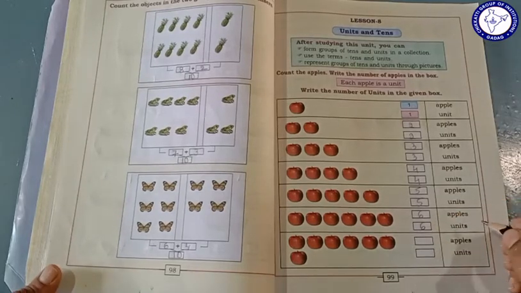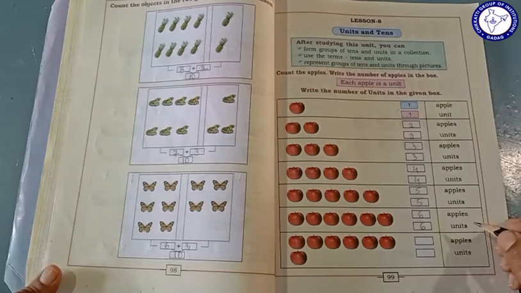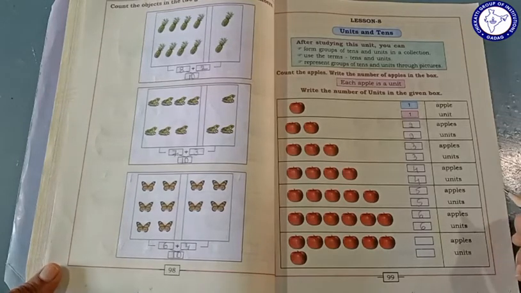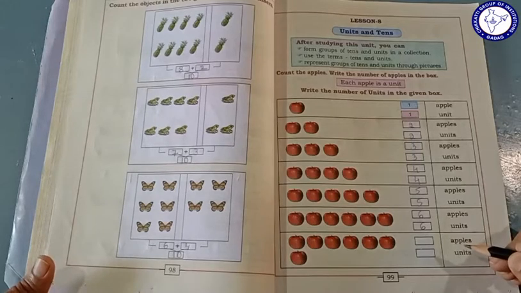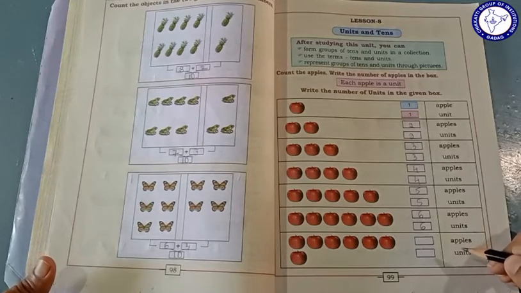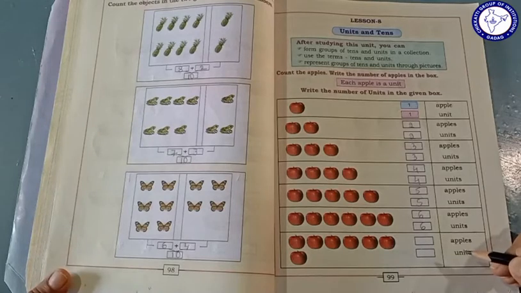I already told you, any object you can take, each object is equal to 1 unit. Whatever you take, apple, banana, ball, chocolates, whatever it is. For example, 5 chocolates we can consider as 5 units. However many objects you have taken, we tell that many units.